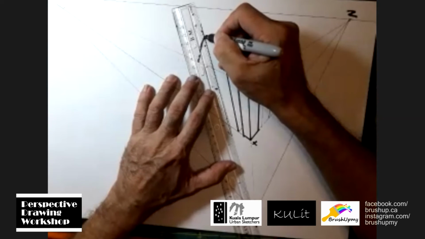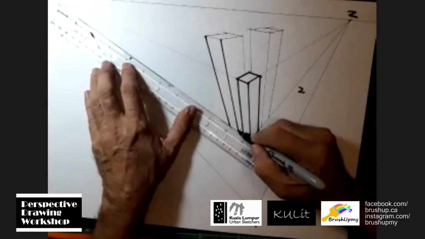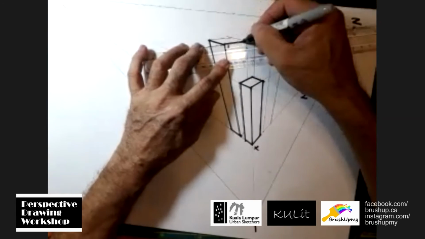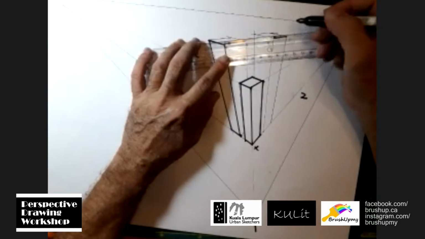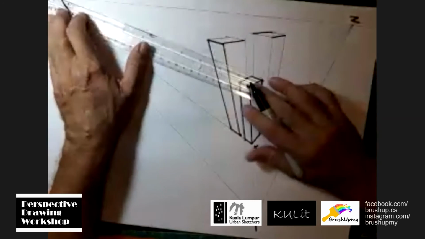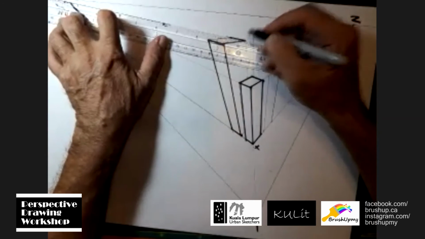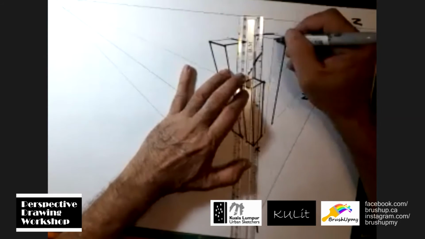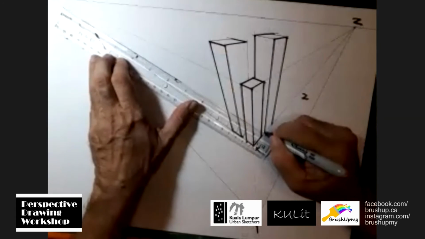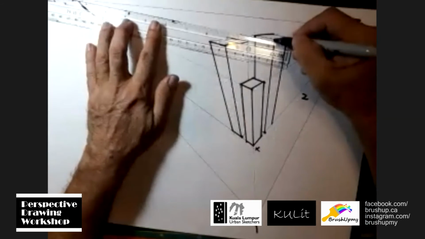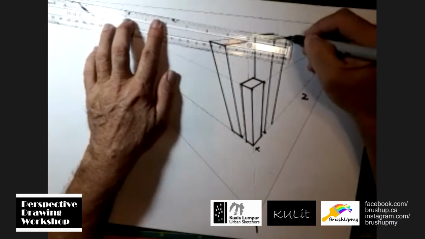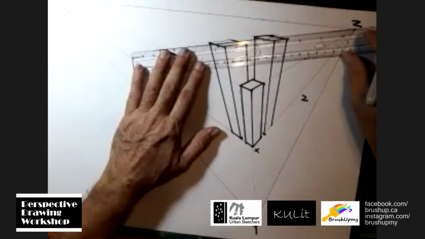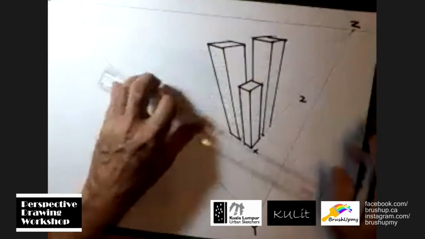So in fact, you're only using three lines. So you have three buildings here.